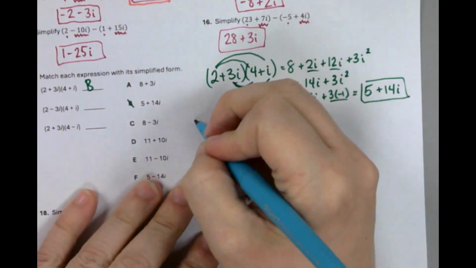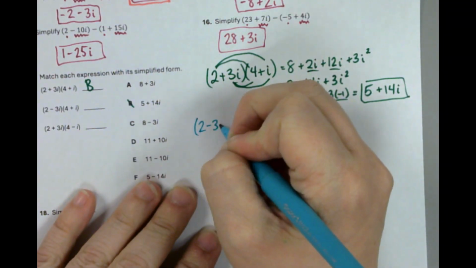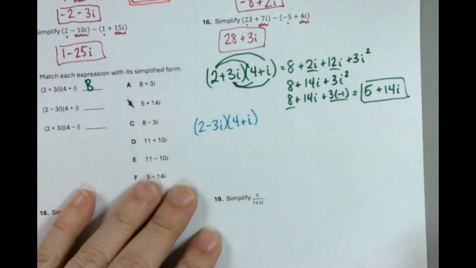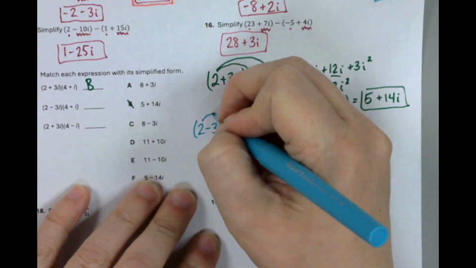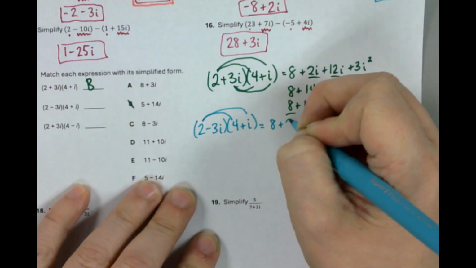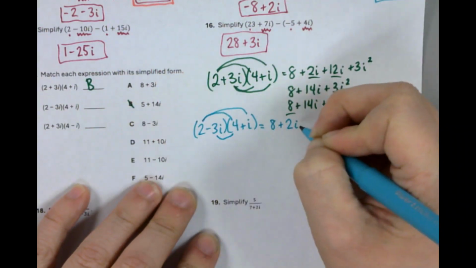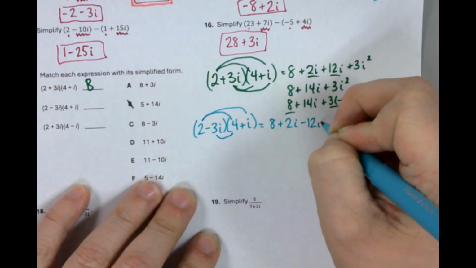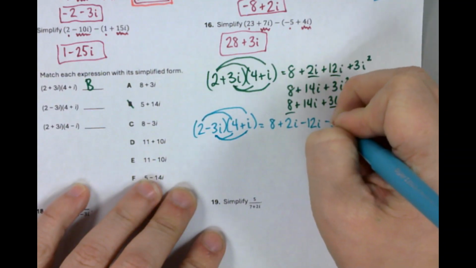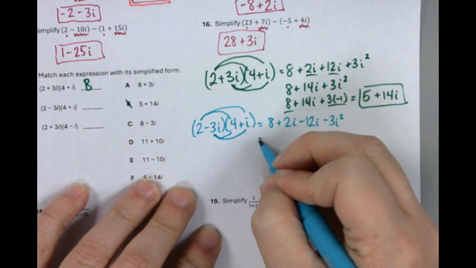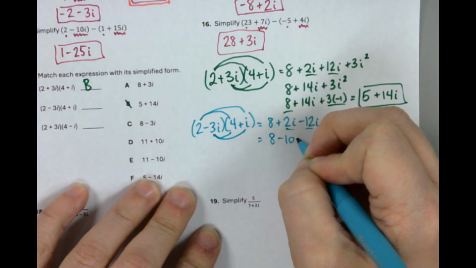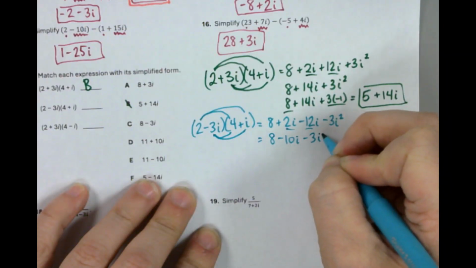Next, we have 2 minus 3i times 4 plus i. We have to do the same thing, all the distributing. We have 8. 2 times i is 2i. Negative 3i times 4 is negative 12i. And negative 3i times i is negative 3i squared. Like terms, 8 minus 10i minus 3i squared.